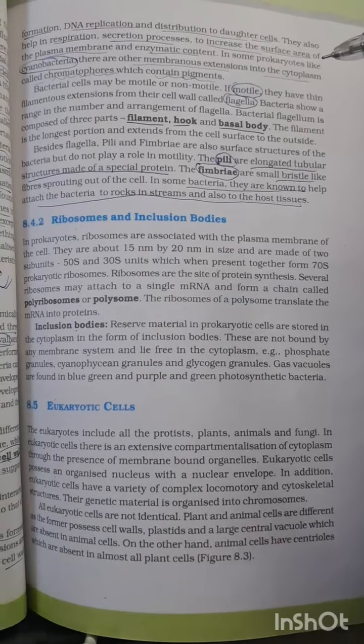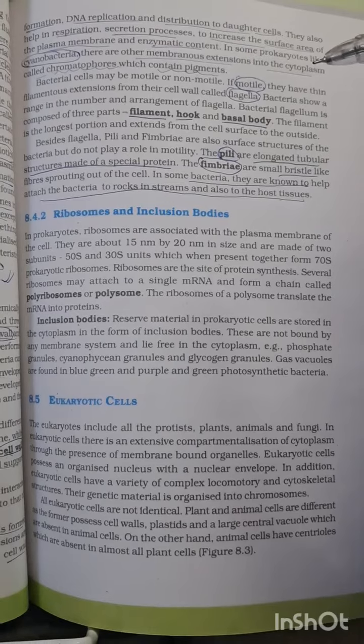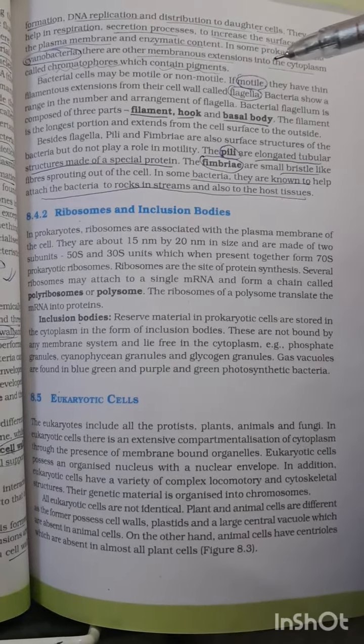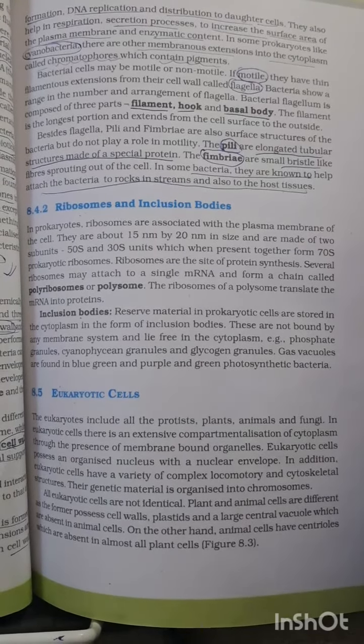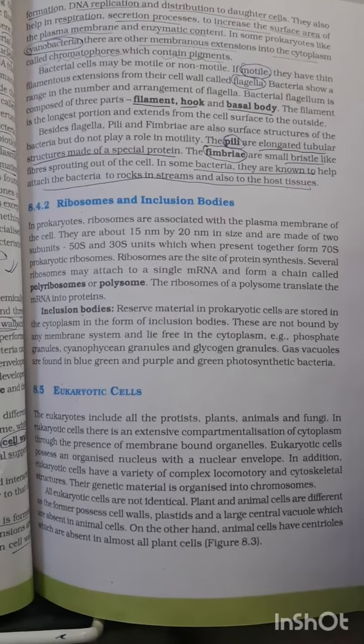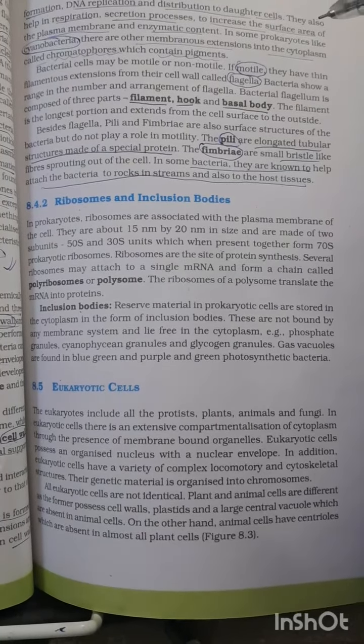Like in cyanobacteria, you have to remember about the cyanobacterial membranous extension, which is into the cytoplasm. Again, into the cytoplasm, you have to remember. These are called chromatophores, which contain pigments. The contents of the chromatophores they might ask you, and chroma means color, so chromatophores contain pigments.